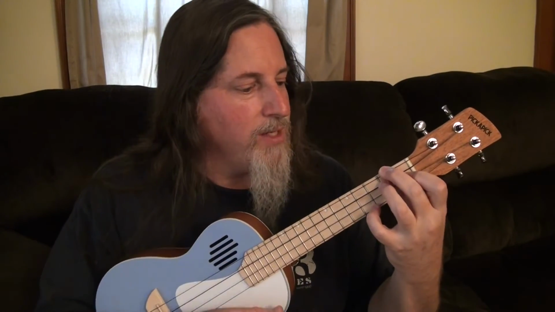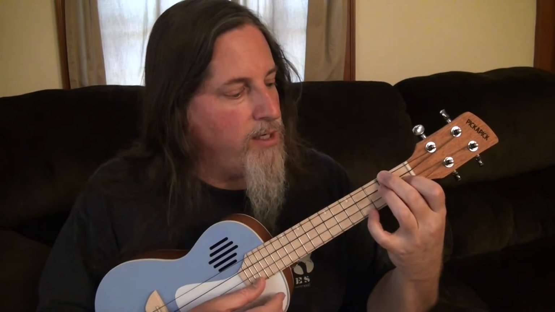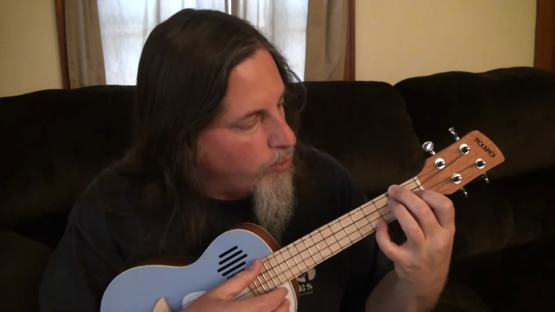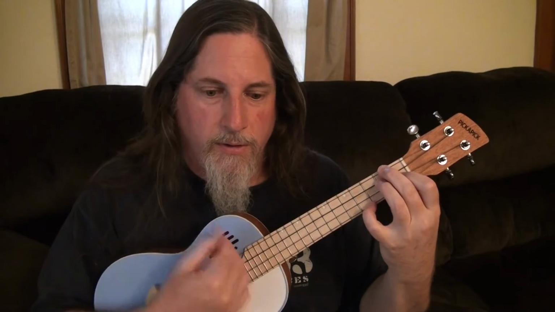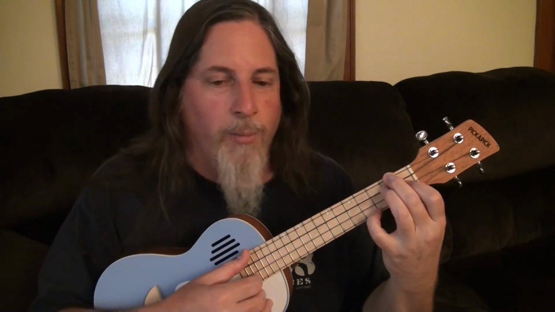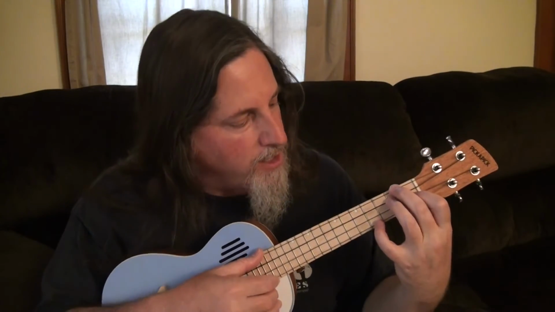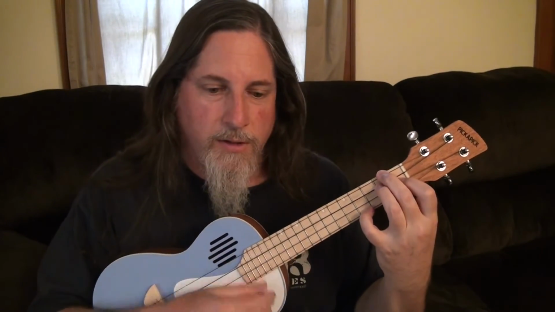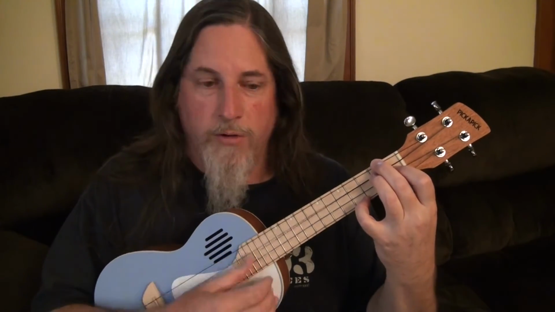Math. So 2, 2, 1, 4. Yeah, that is a minor major 7. Okay, and it's not as commonly used, but you know, it exists. So that's a D minor major 7 chord.